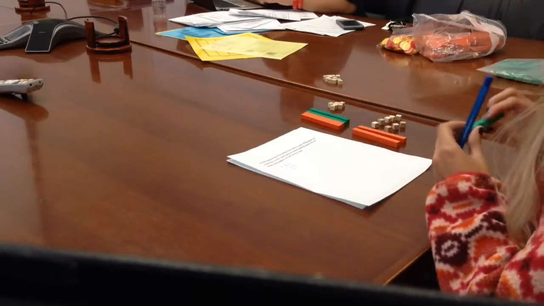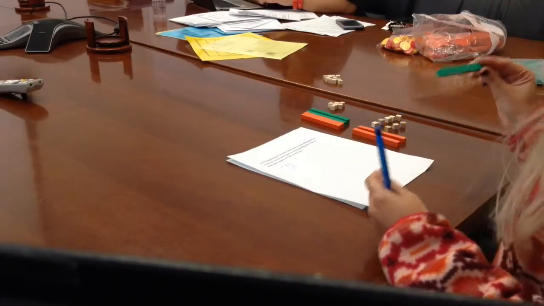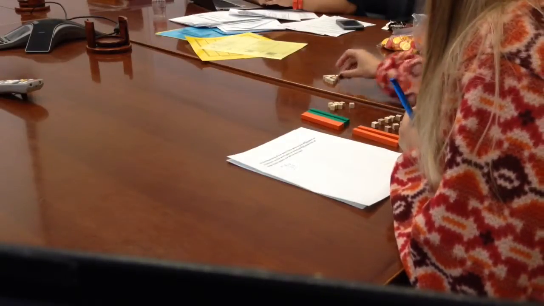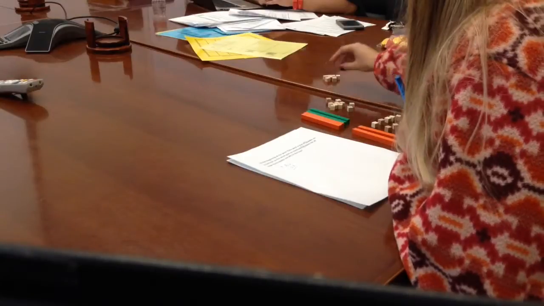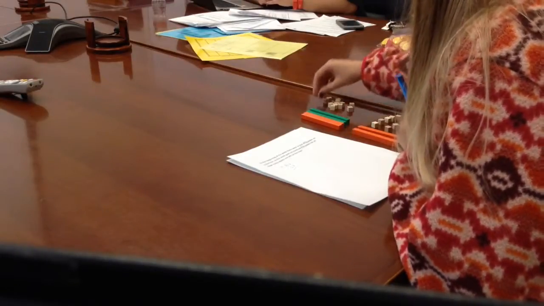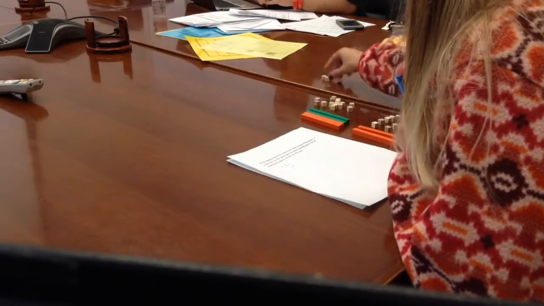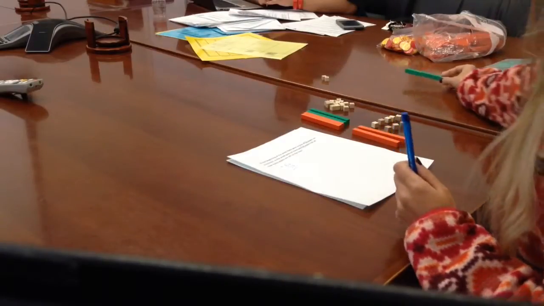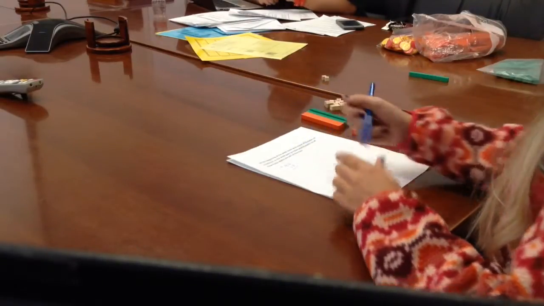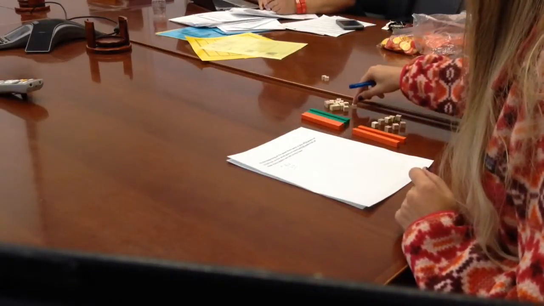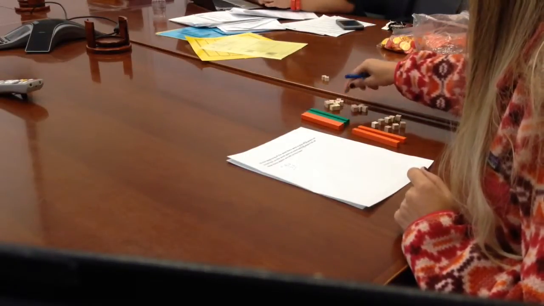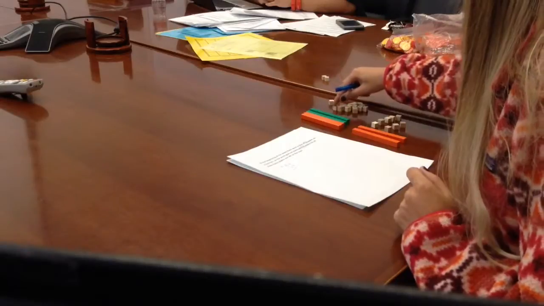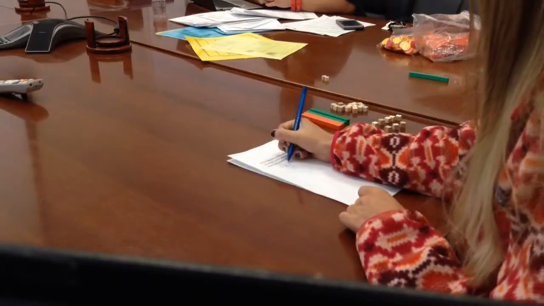Now, we must remember that 1 rod equals 10 ones. So by taking this, we're going to turn this into 10 ones. 1, 2, 3, 4, 5, 6, 7, 8, 9, 10. Okay, so now we have our 10 ones that we got from our rod. So now let's count all together how many ones we have. 1, 2, 3, 4, 5, 6, 7, 8, 9, 10, 11, 12, 13, 14, 15, 16. So we now have 16 ones.